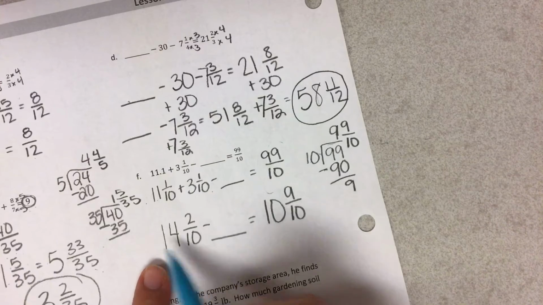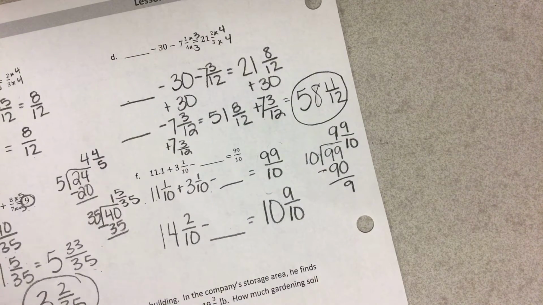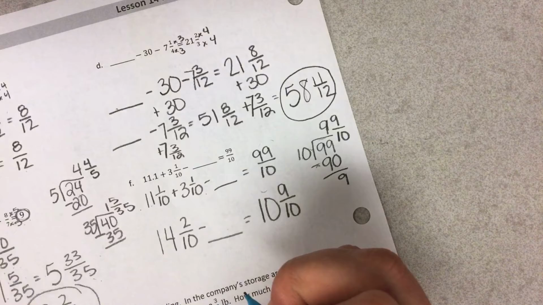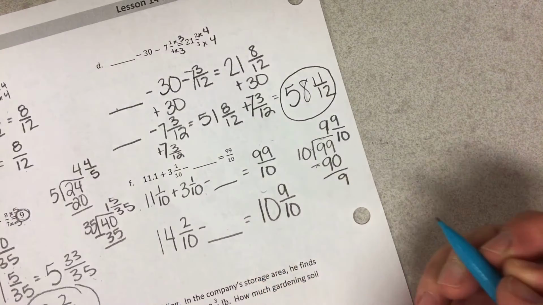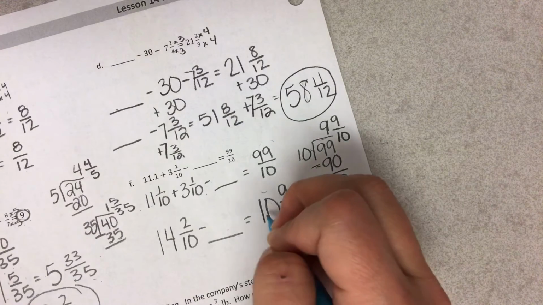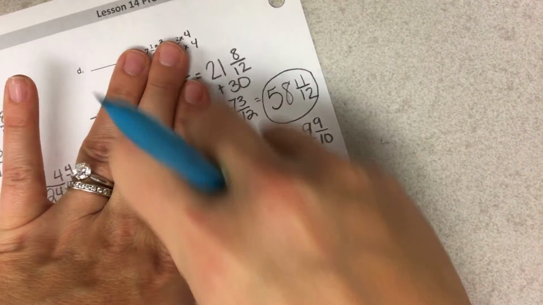I can go ahead and move this over to be able to figure out what that is, or what I can do is convert this and actually just subtract that right there. Oh, why did I put 10 and 9/10? That should be 9 and 9/10, guys.